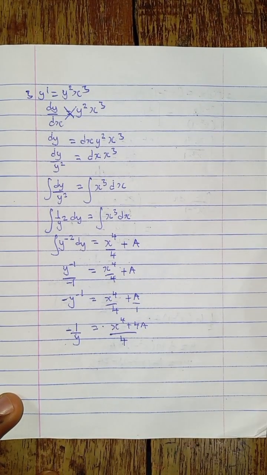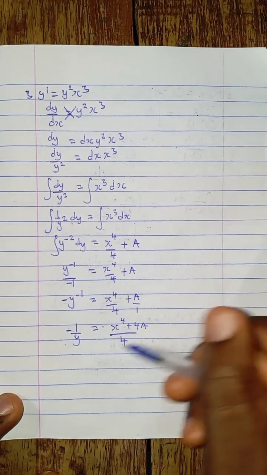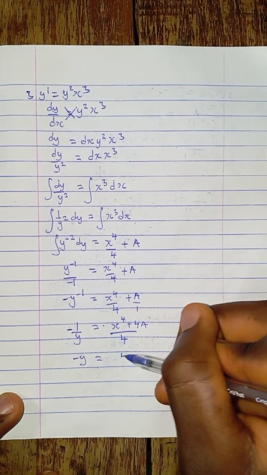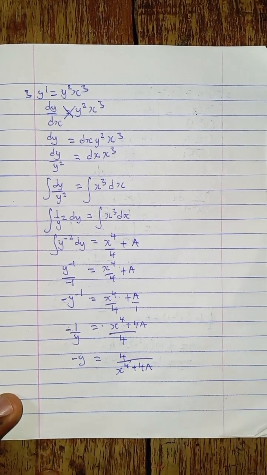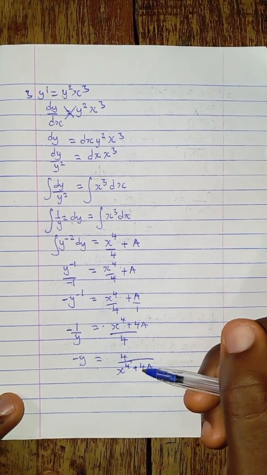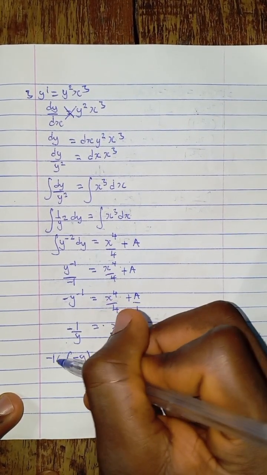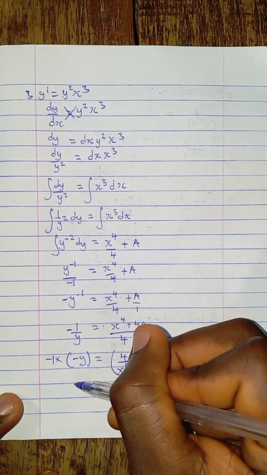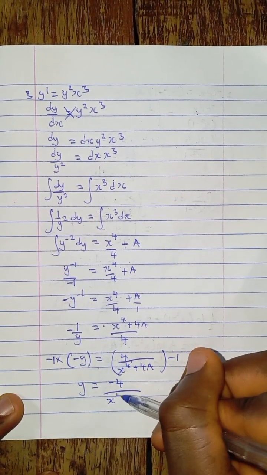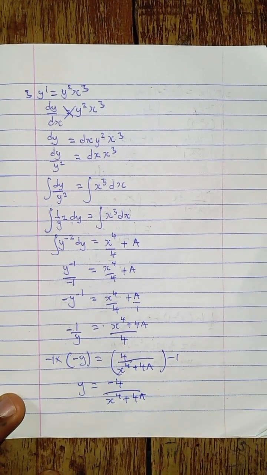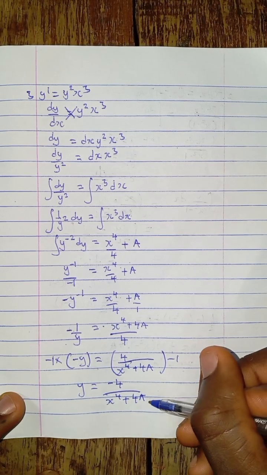So we can take the inverse. We need to get y, not minus 1 over y. So we take the inverse of both sides. We have minus y is equal to 4 over x to the power 4 plus 4a. Then we can multiply both sides by minus 1. If we multiply here by minus 1 and also here by minus 1, we'll be left with y is equal to minus 4 over x to the power 4 plus 4a. So this is the final answer.